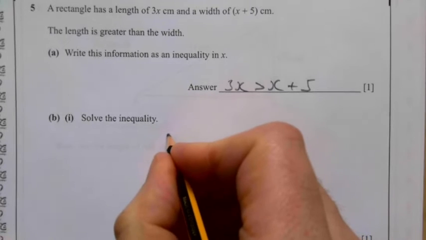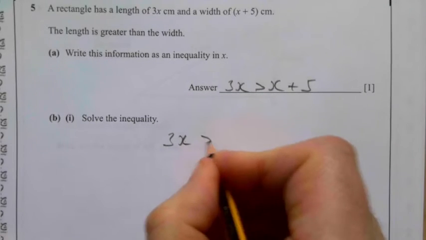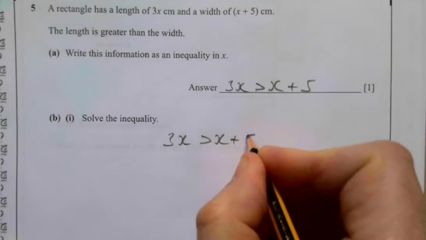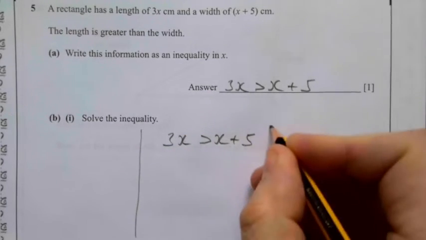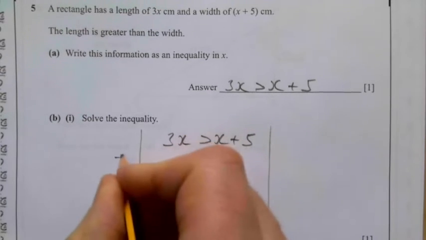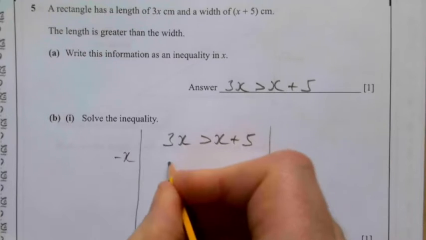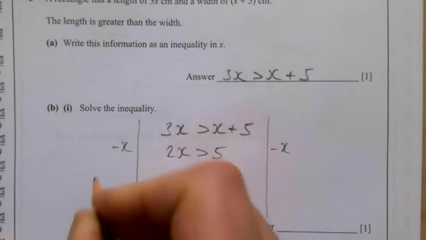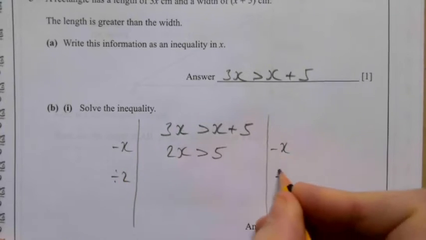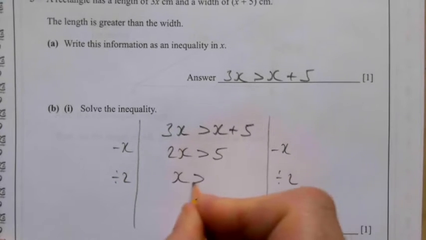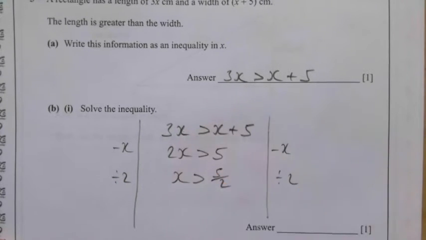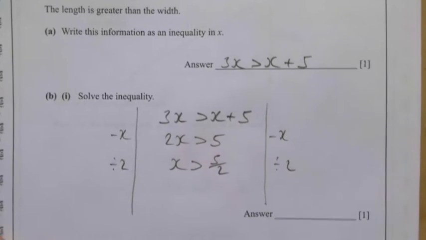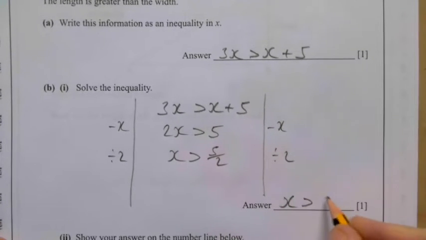Solve the inequality. So I would take away x from both sides. That would give me 2x is greater than 5, and then divide both sides by 2. X is greater than 5 over 2. So my answer then is x is greater than 5 over 2, or if I want 2.5.